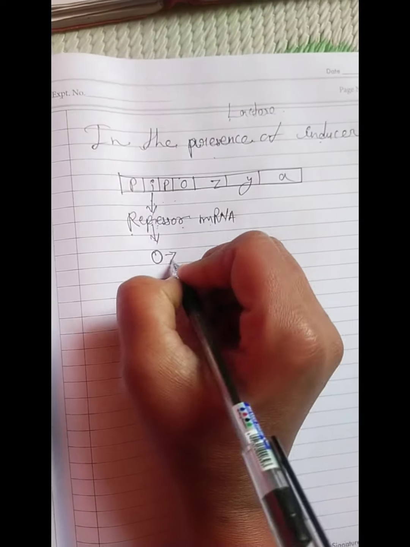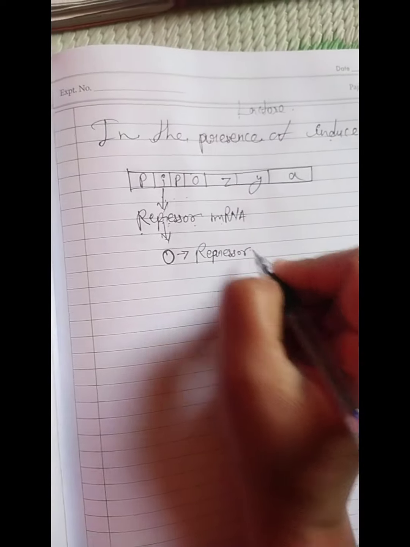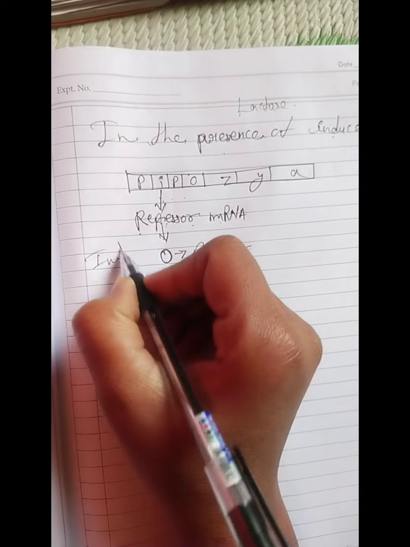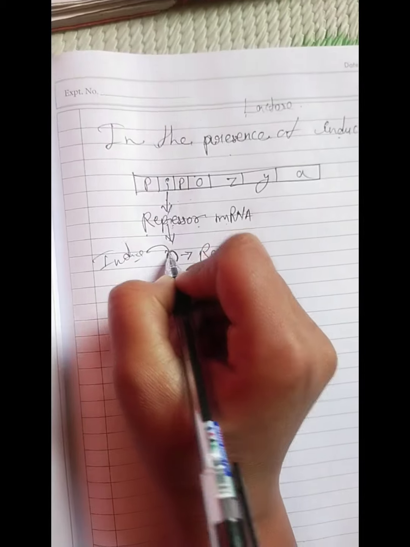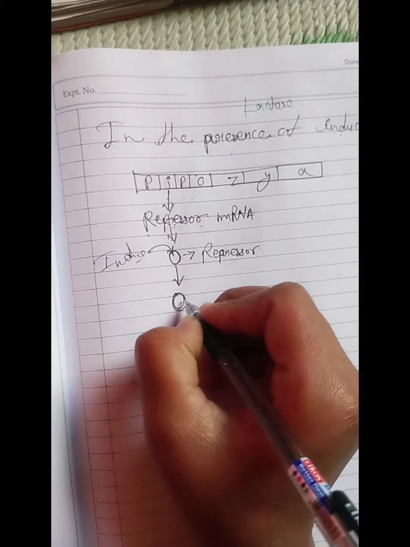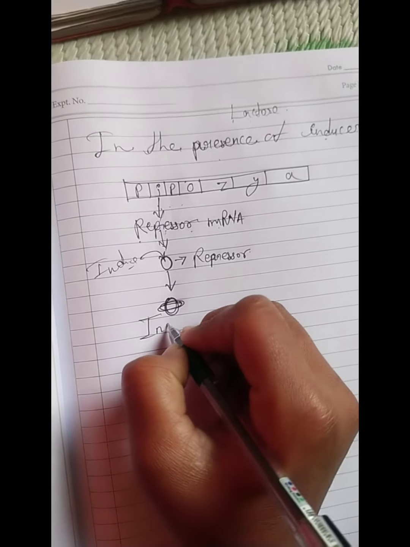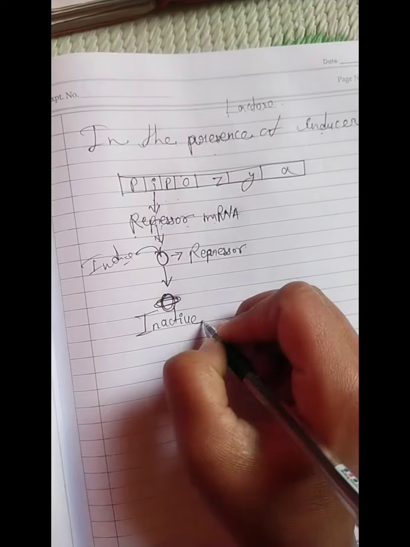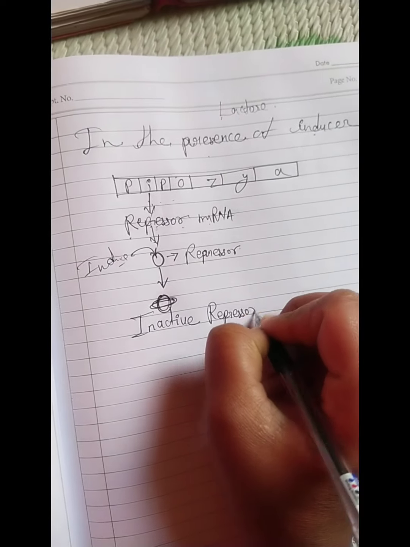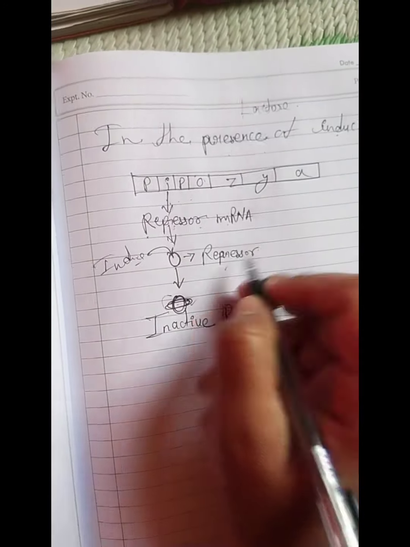Now it will make a protein, that is the repressor, but here is a condition that the inducer, that is lactose, is also involved in this, by which the shape of this protein changes. For that reason, it is inactive. It is called inactive repressor. It will not bind with the operator region here because its shape varies.